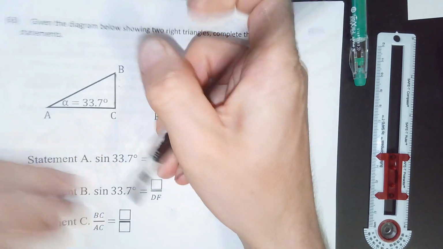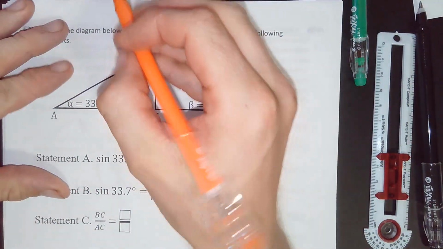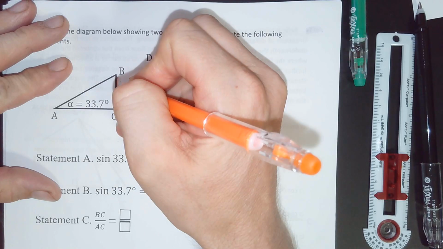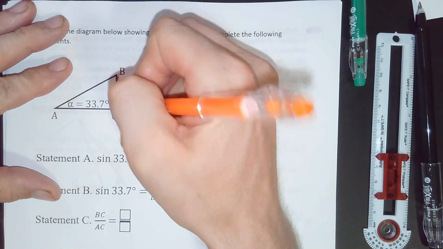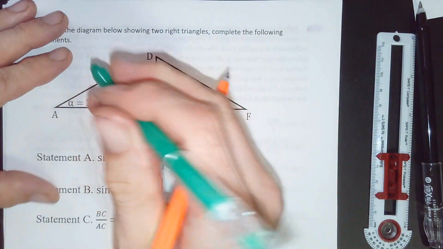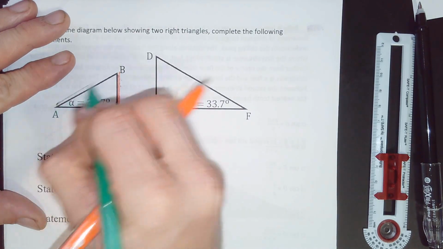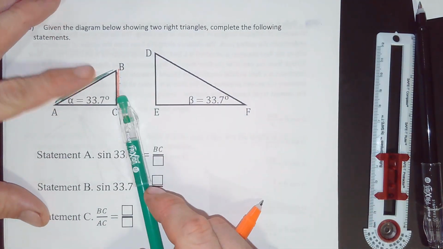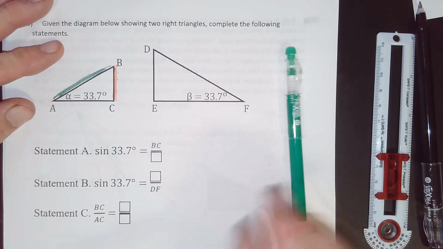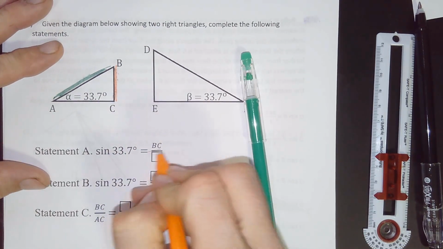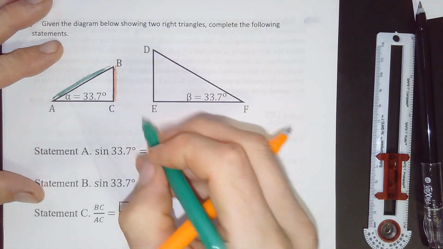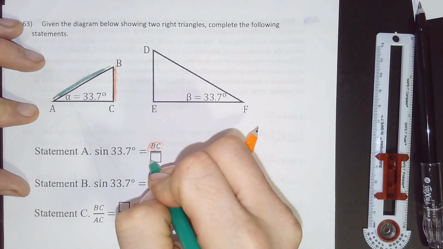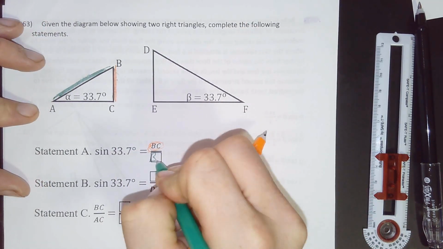I think I'm going to make opposite orange because of opposite. And hypotenuse, I'll make green. So hypotenuse is green from here on out. And orange is opposite. So this is the opposite, and this is the hypotenuse. So the hypotenuse is AB or BA.